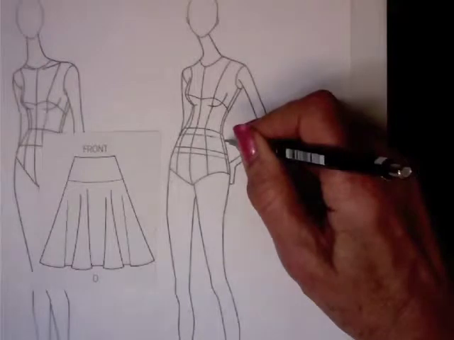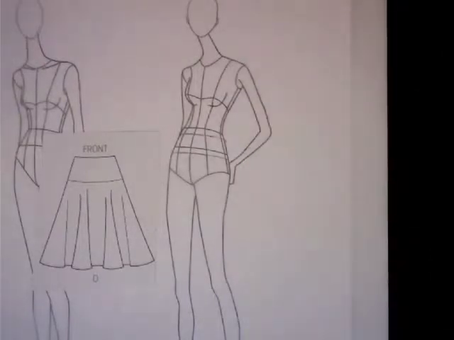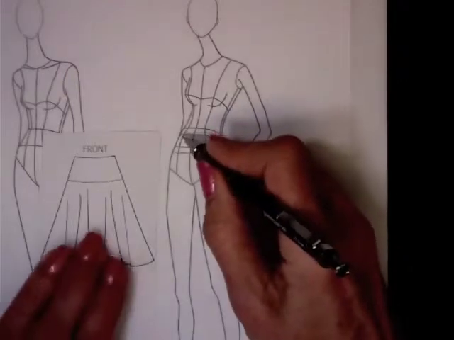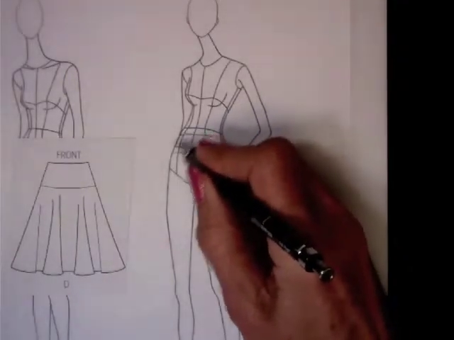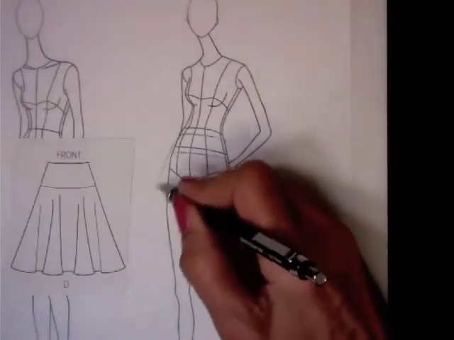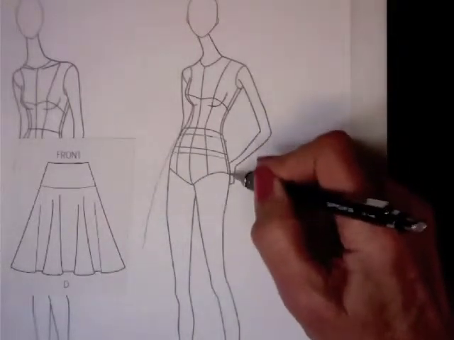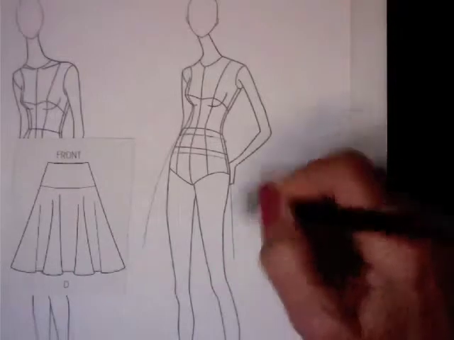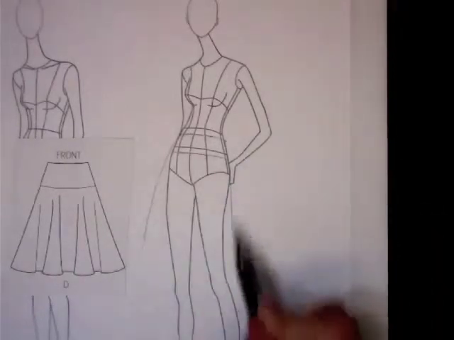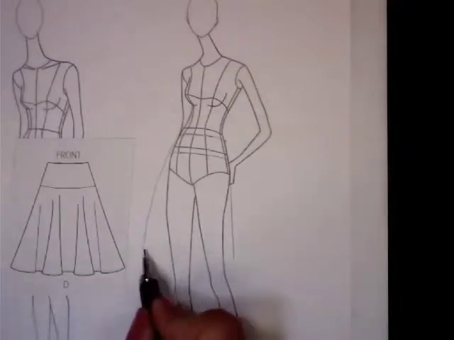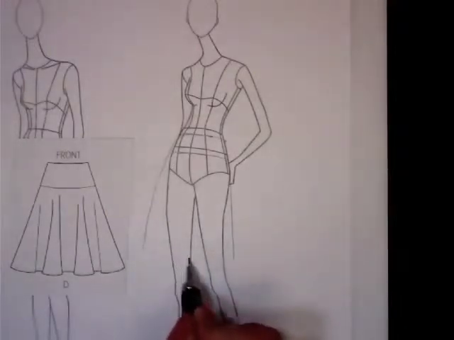Now what's going to happen here for my illustration is this is my high hip side right here. So this is going to flare out the skirt a little bit more. It's going to fall straighter off of this side. Can you see I've flared it out more here and I've let it hang straighter on this side. So I've got to still indicate where my hemline is. I'm going to make it about right here.